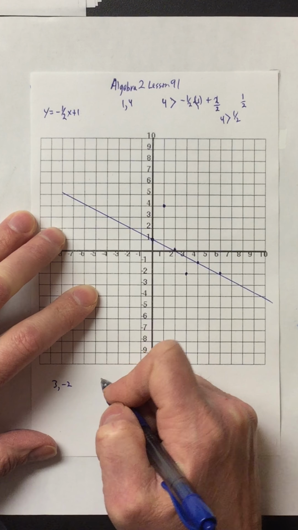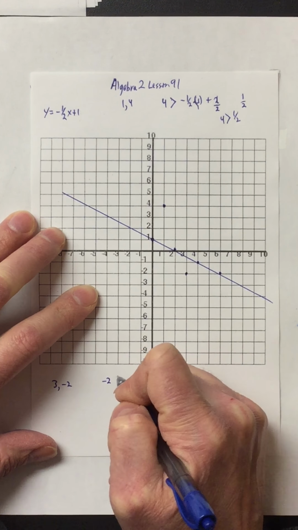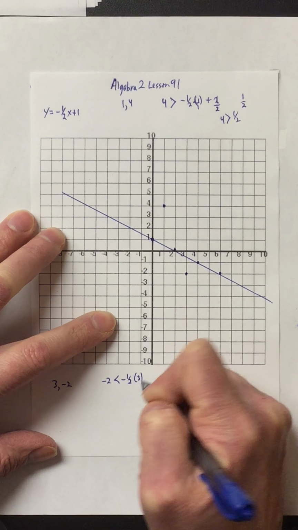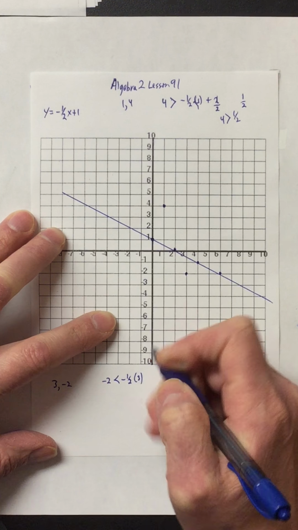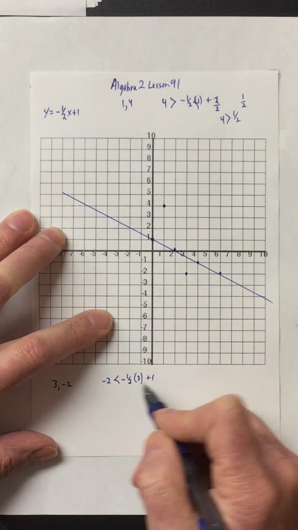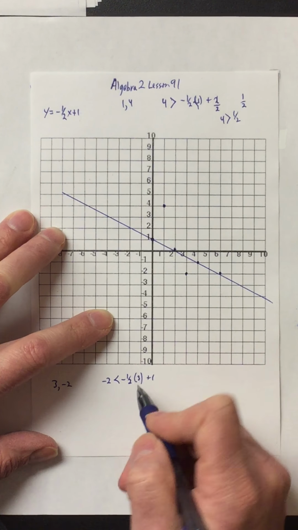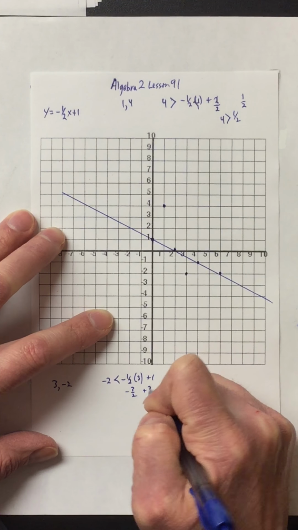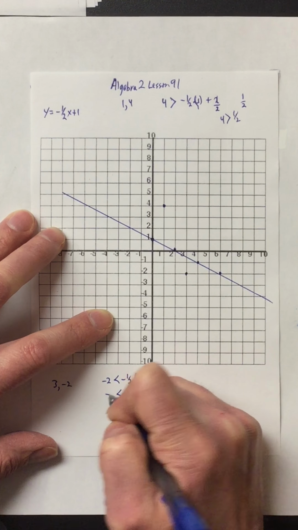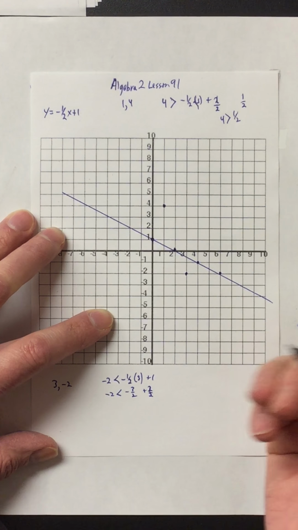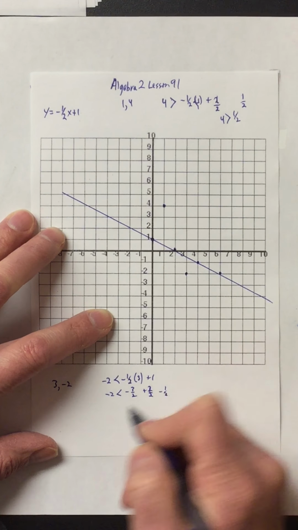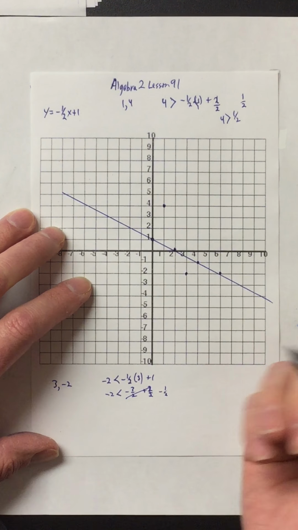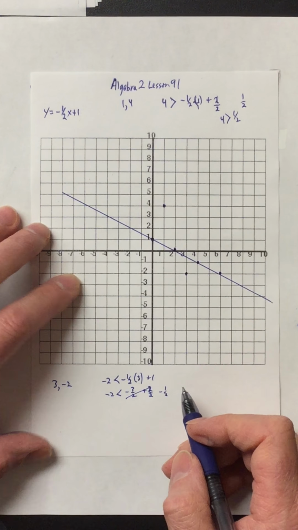So I would put my y value in there of negative 2 and write less than negative 1/2 times 3 and then my intercept of plus 1. And if we were to solve that out, it should prove to be true. We get negative 3 over 2 plus 1. Change this to 2 over 2 and add those together. Negative 3 plus 2 is negative 1/2. Is negative 2 less than negative 1/2? Yes, it is. So it's just showing that there.